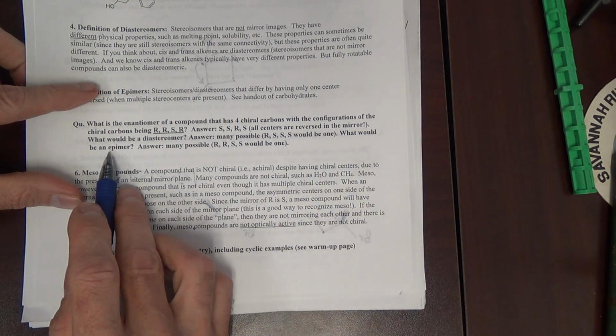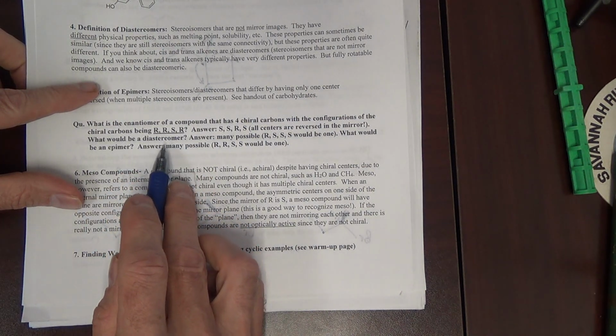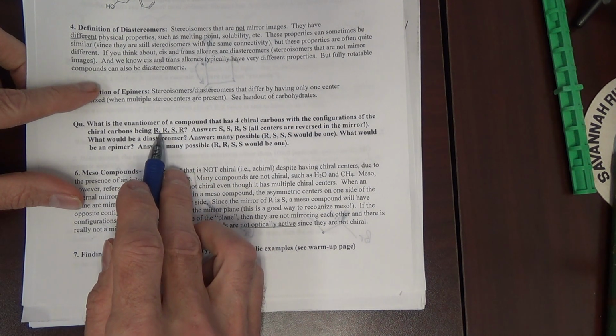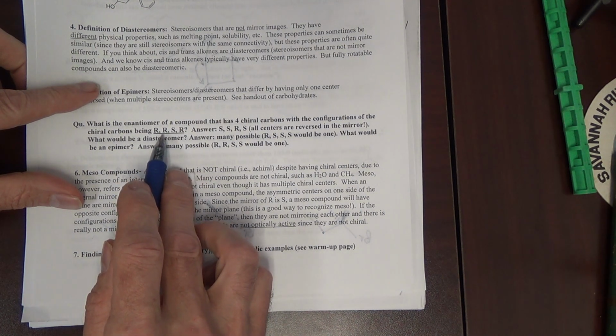What would be an epimer? Well, epimer is where you only change one stereocenter. And there could be 4 different epimers, because we could change 4 different stereocenters.